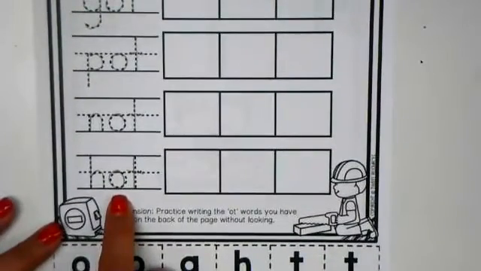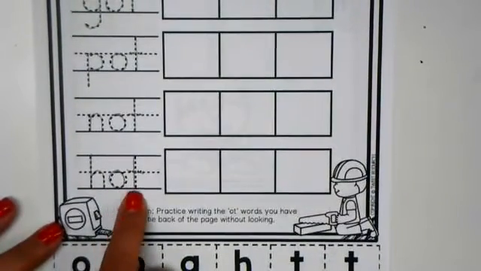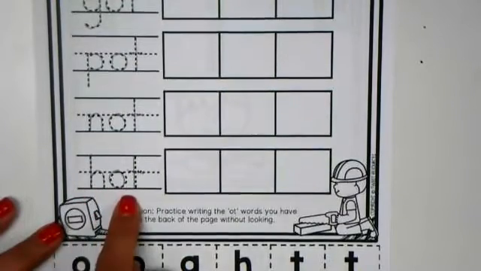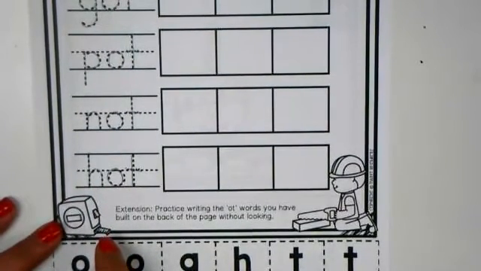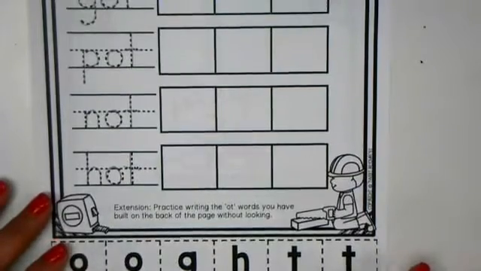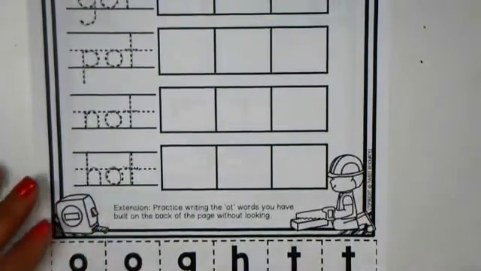Okay, let's look at the next one. OT says "ot" and H says "h," hot. And of course, you know what that means, something that the temperature is really hot. It means it could burn us, right? So we need to be careful with it when something is hot, okay?